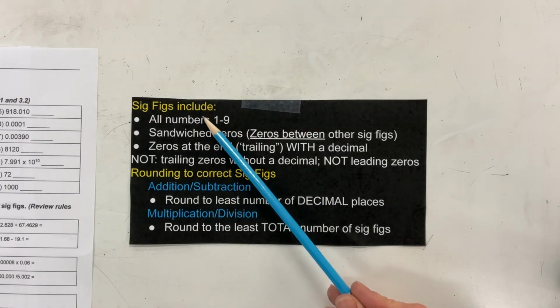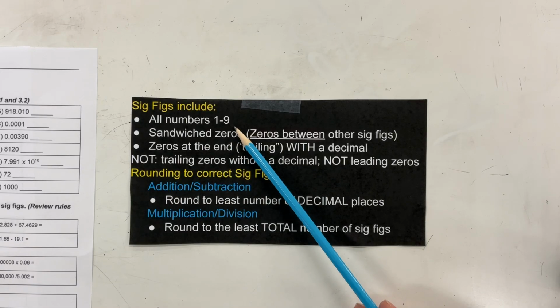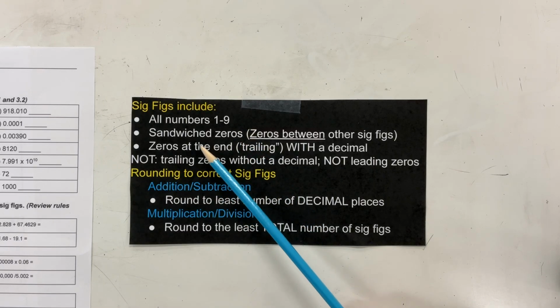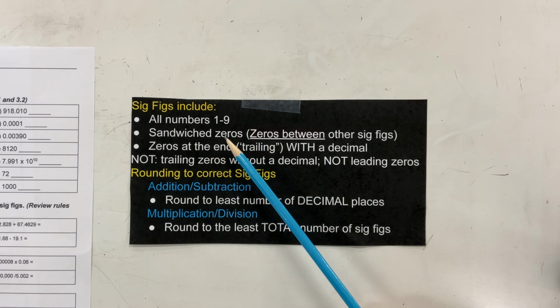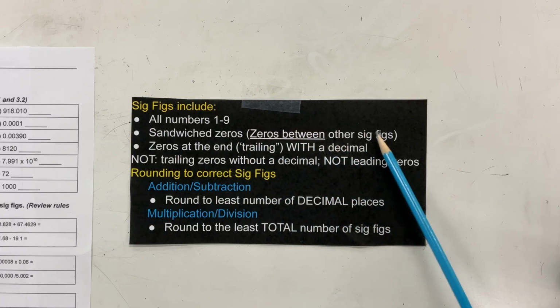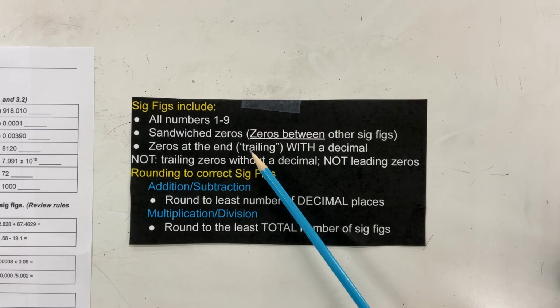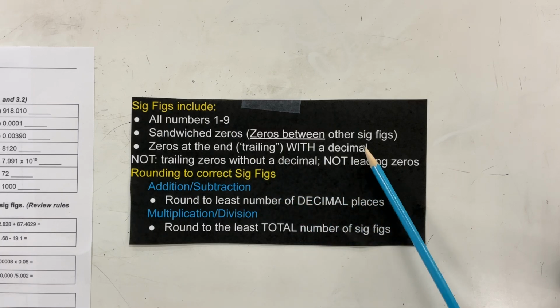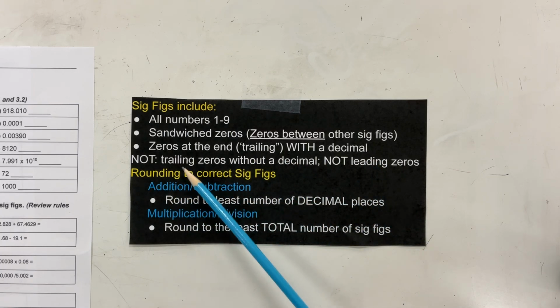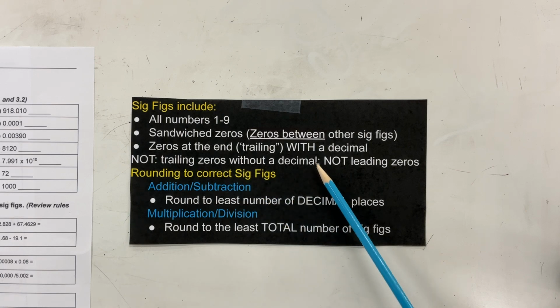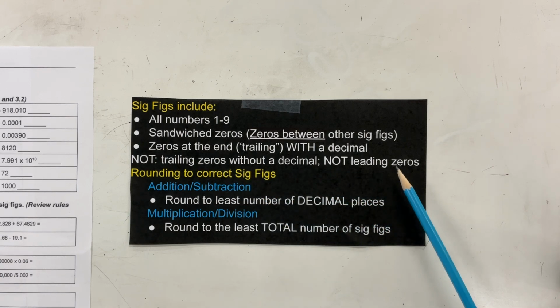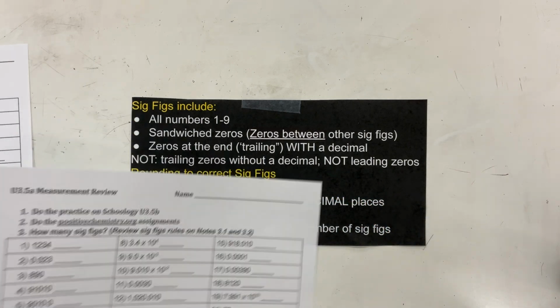So sig figs include all numbers 1 to 9. So everything that's not a zero. It includes sandwiched zeros, which means zeros that are between other sig figs, and zeros at the end, or we might say trailing zeros, with a decimal point. They are not trailing zeros without a decimal point, and also not leading zeros.